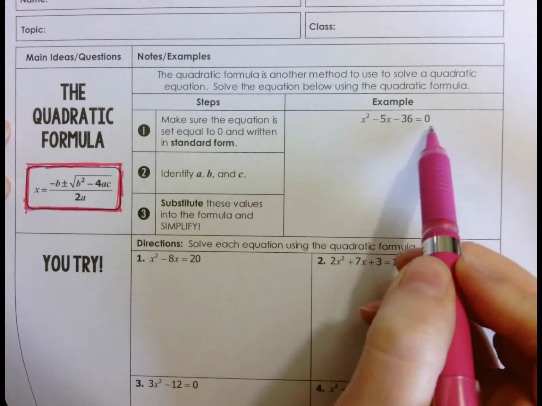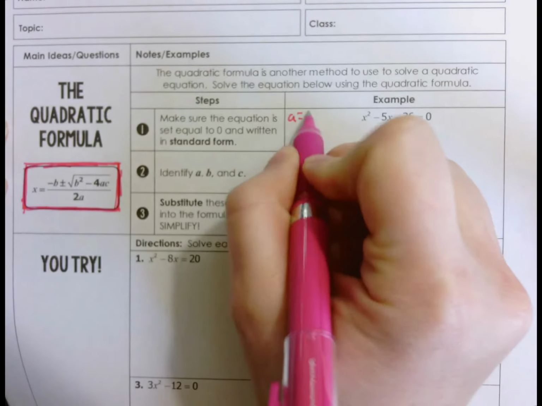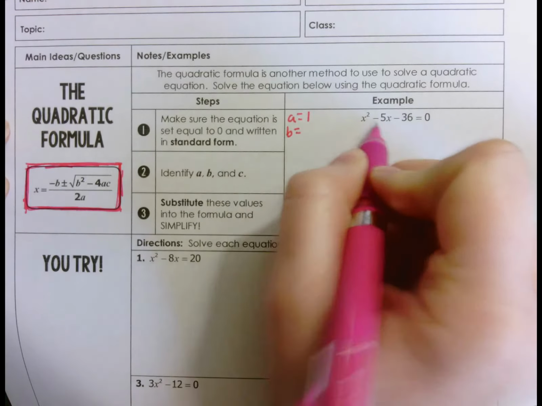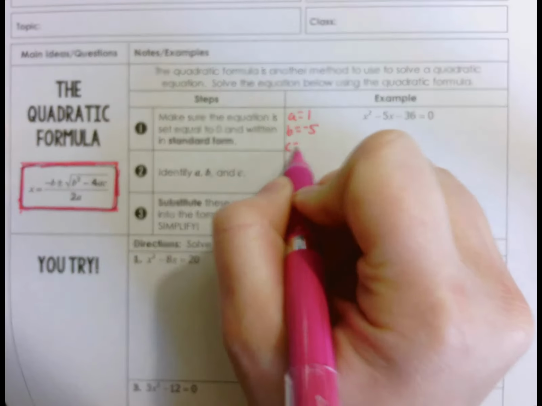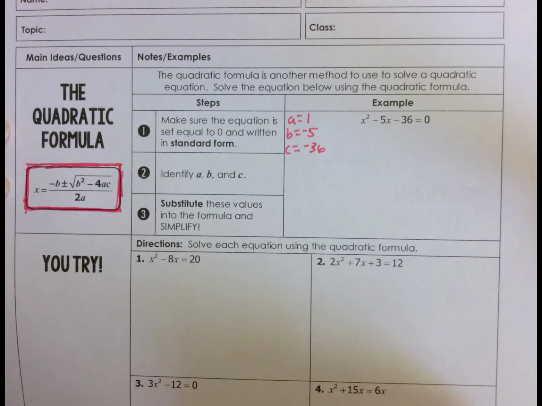So let's start by identifying our a, b, and c. This is already in standard form and set equal to 0. So a in this case is 1, b is negative 5, and c is negative 36. So we're going to plug everything into this formula right here.